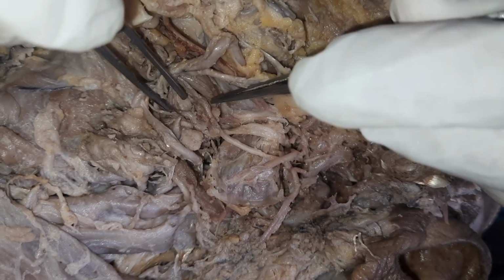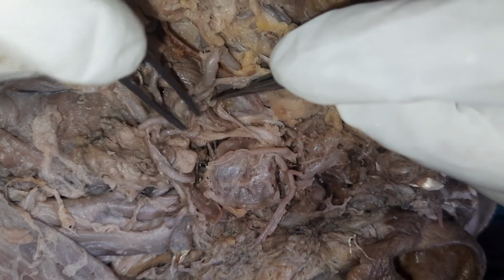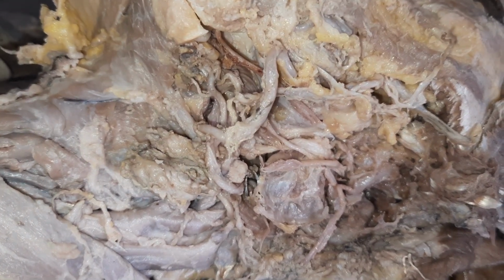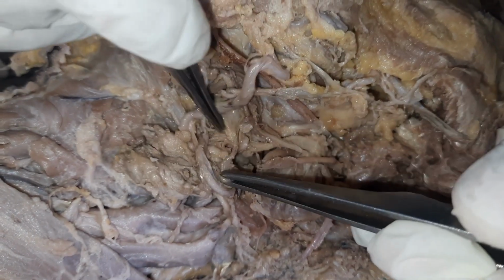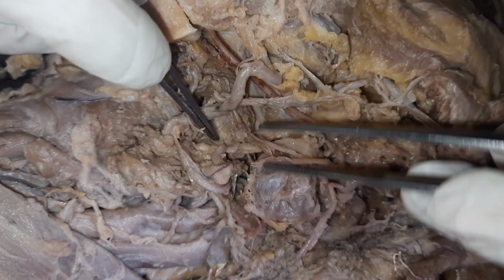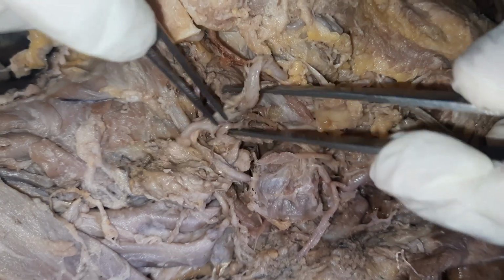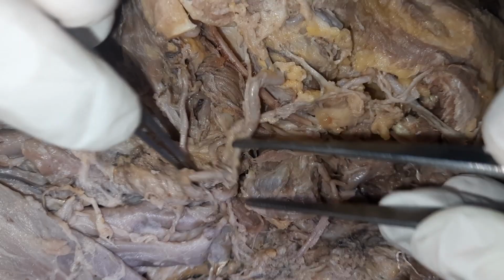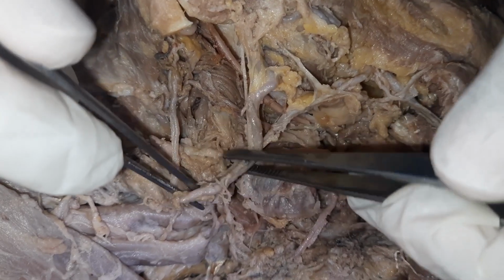So let's see this nerve here. So this nerve is supplying.